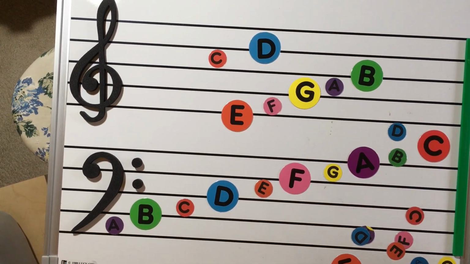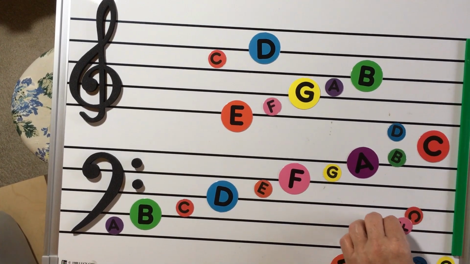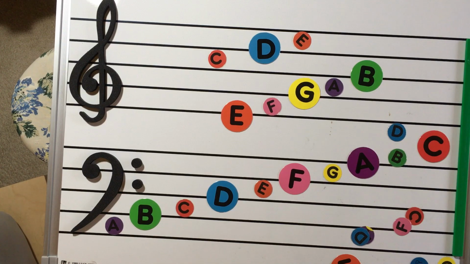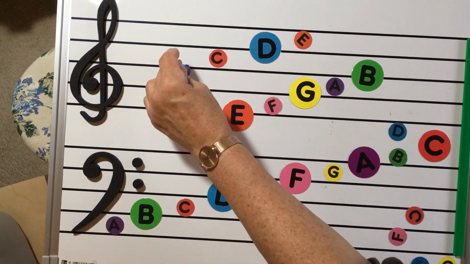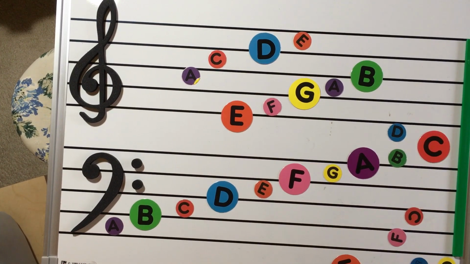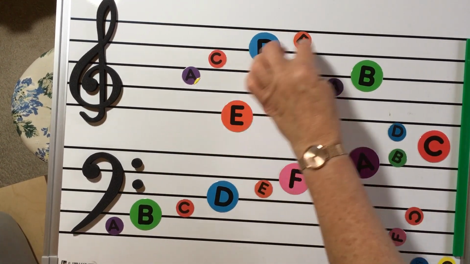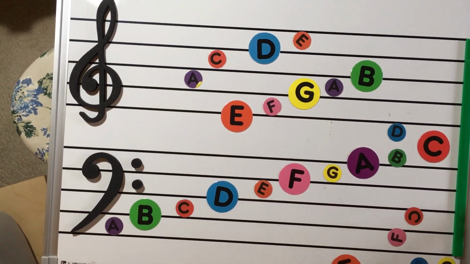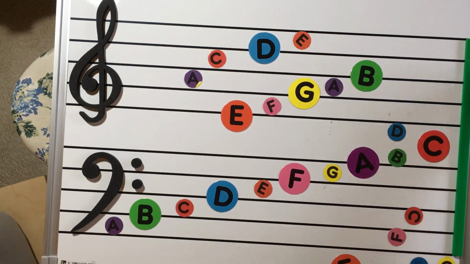Up a third from C is the space note that is E. If I can grab an E. And down a third from C is the space note that is A. But we already have that one because it's up a second from G. So you know from here to there already, just by having seconds and thirds above these four landmark notes. And the rest of them you'll figure out.